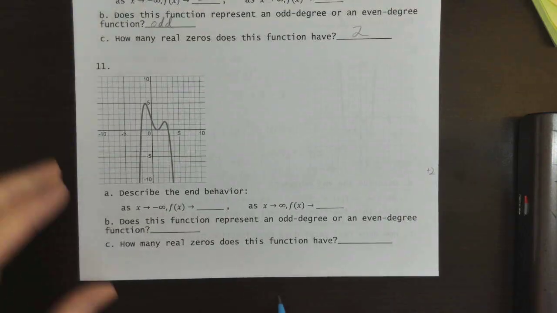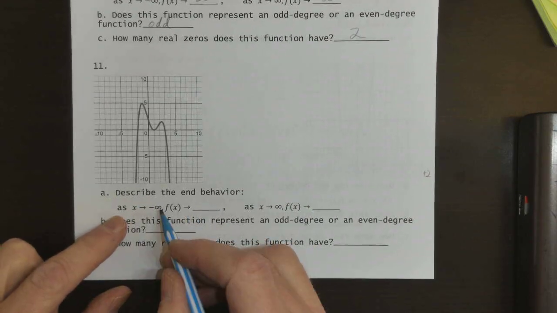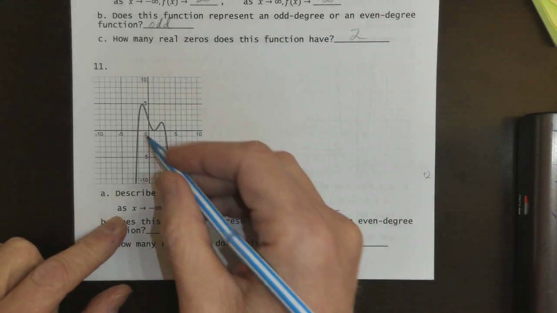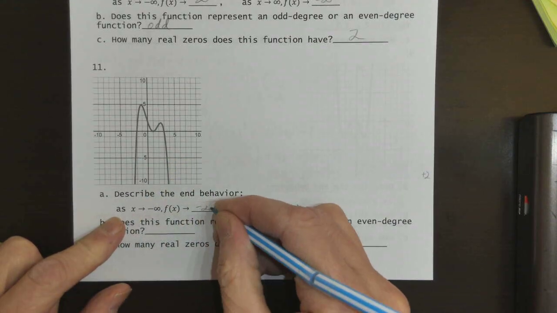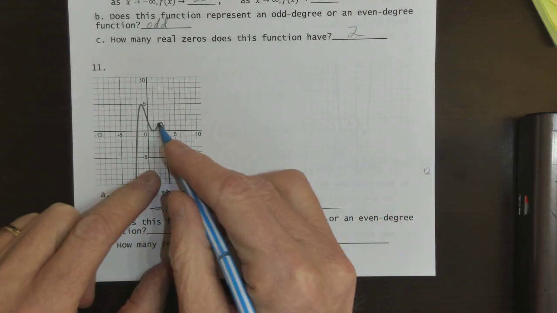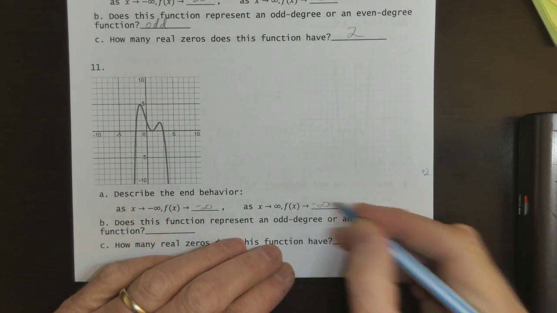Number 11, the end behavior. As x approaches negative infinity. So as x goes way left, this is going way down. As x approaches positive infinity. On the right side, it's going way down.